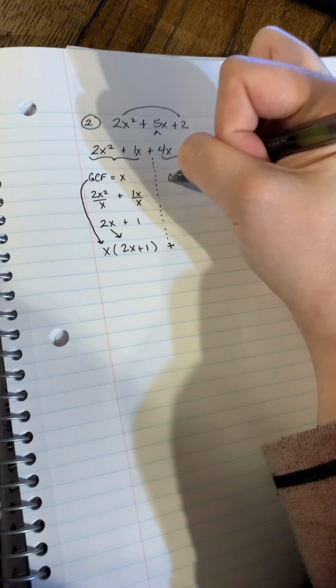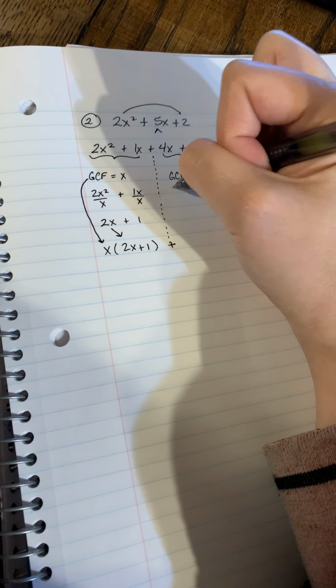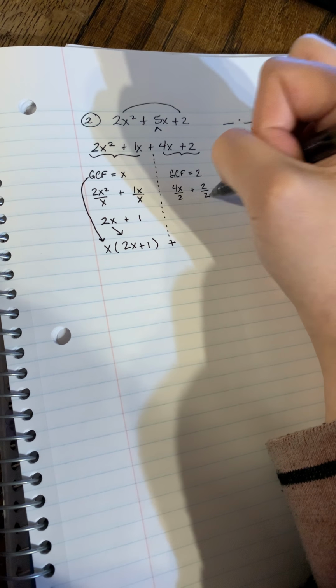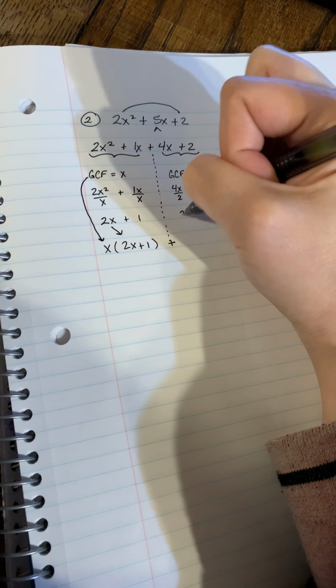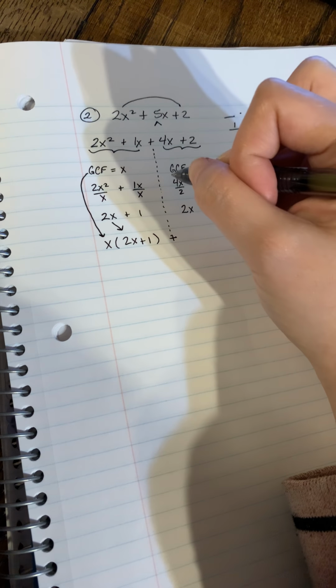Okay, now this side, GCF is 2. So we get 4x over 2 plus 2 over 2, which is 2x plus 1. So again, GCF.